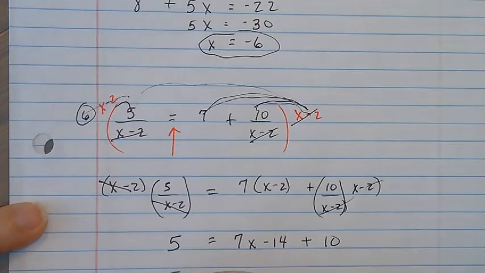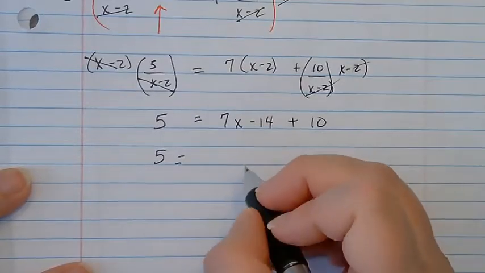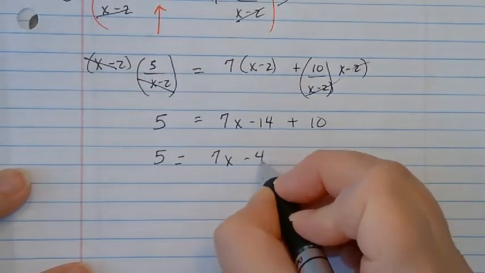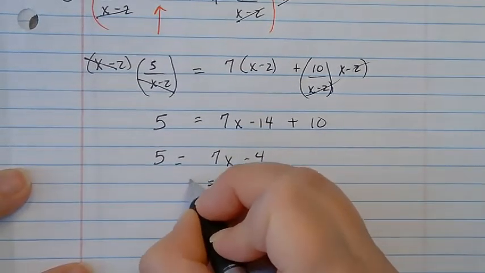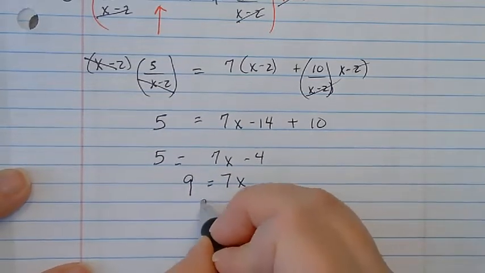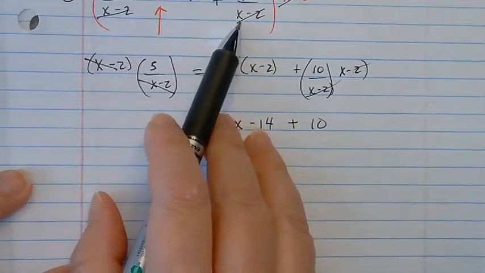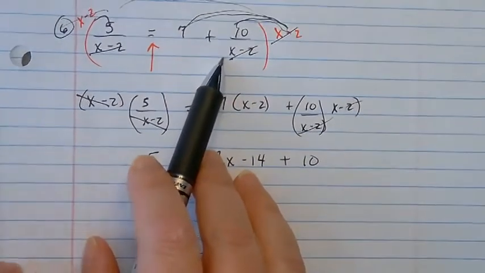So now I don't have a fraction anymore. 5 equals 7x minus 4. 7x equals 9. So x equals 9/7. And the only number I don't want x to be is 2, because 2 minus 2 would make 0 on the bottom of the fraction.